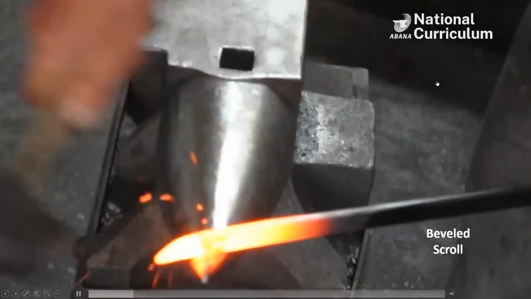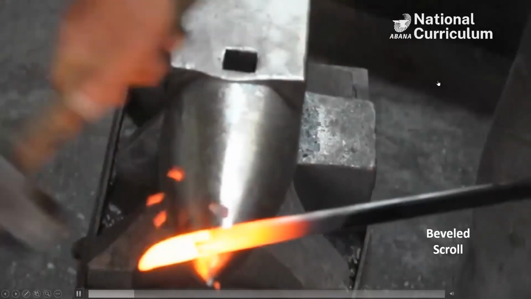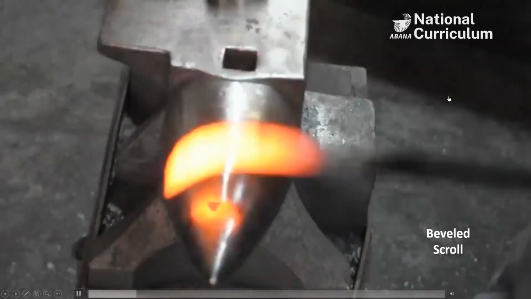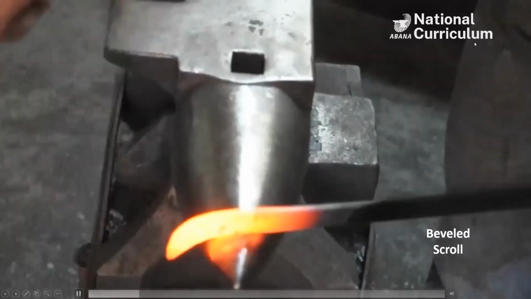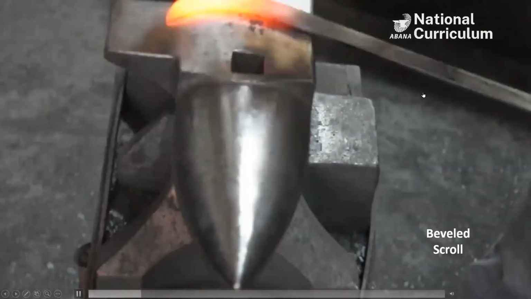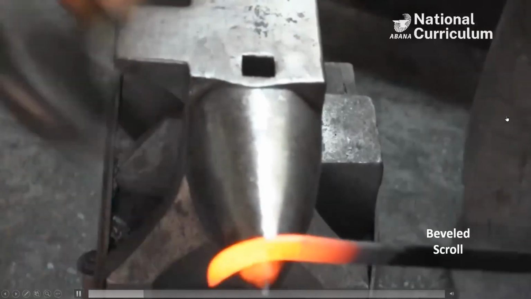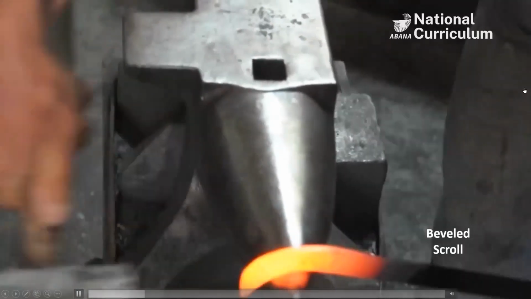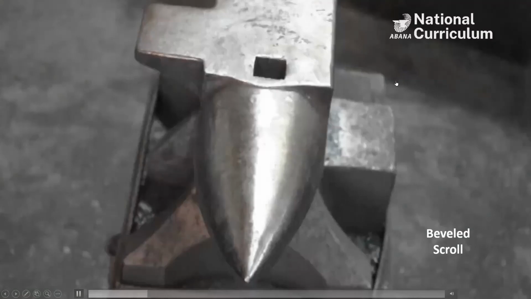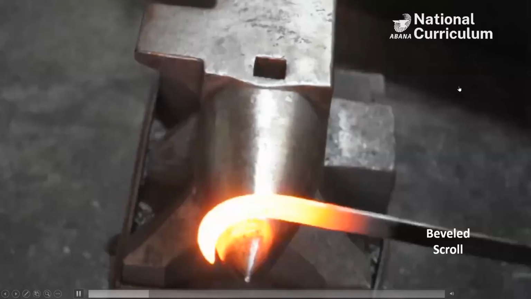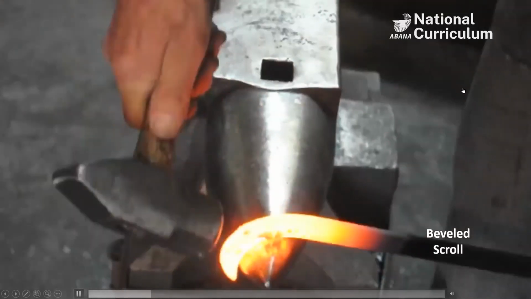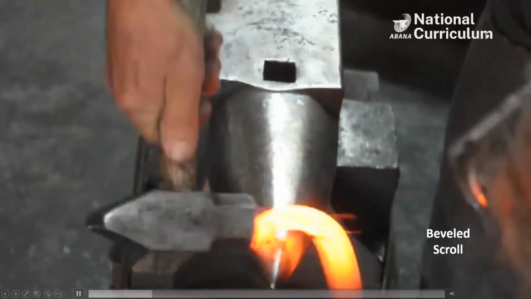Then you hit this. I need to work on the base of my anvil. You see that it's moving if I hit it from the side. But it worked. Just took me one heat more because the anvil was giving.